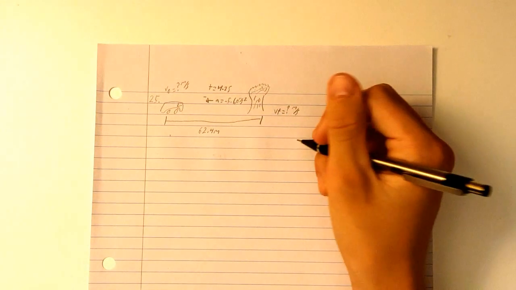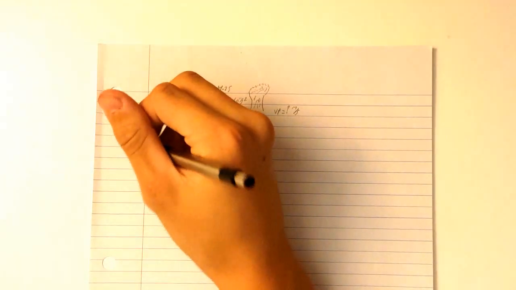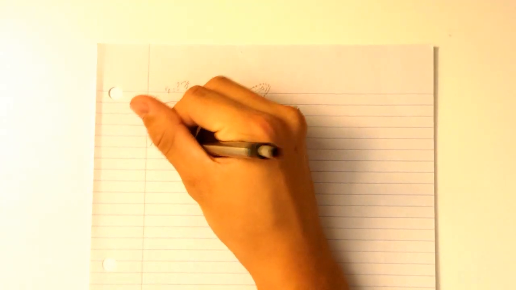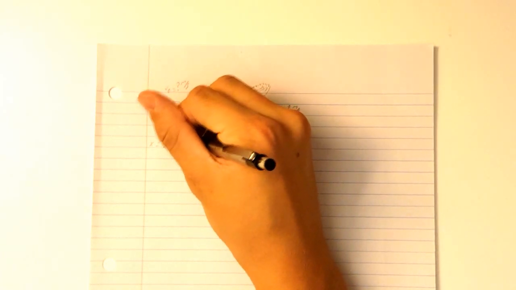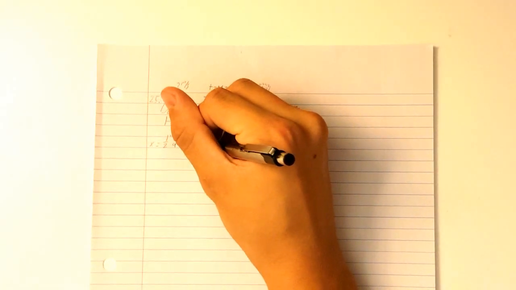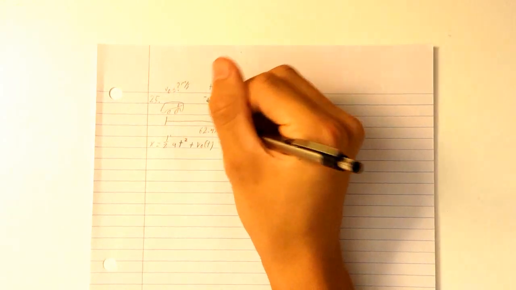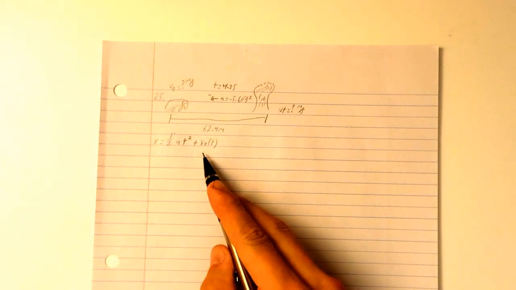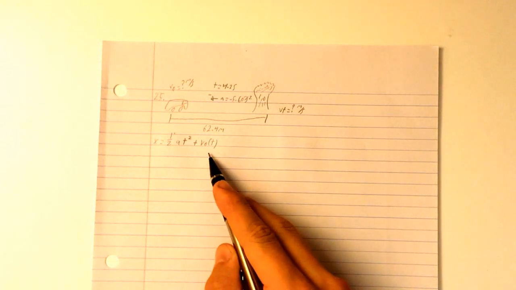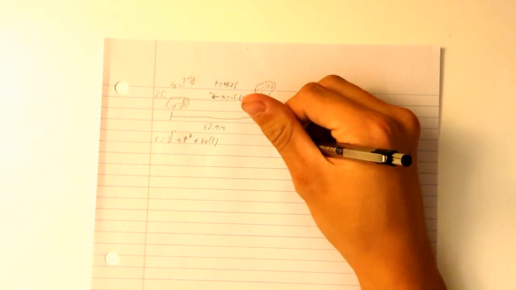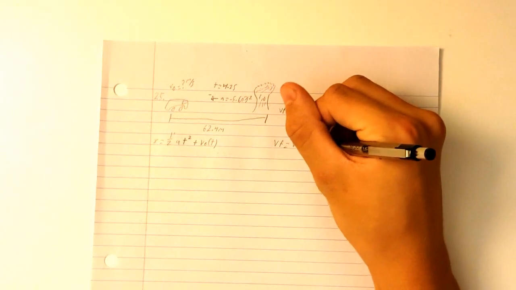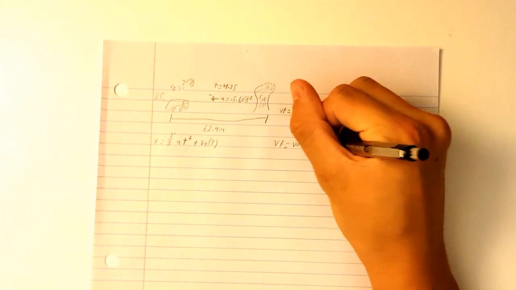So in order to do this, we're going to be using our kinematics. The first kinematic equation that we can start off with is x equals 1/2 acceleration times time squared plus velocity initial times time. The problem here is that we're solving for velocity final, and this equation doesn't have velocity final in it. However, this equation does have velocity final in it. This is just another one of our kinematic equations.